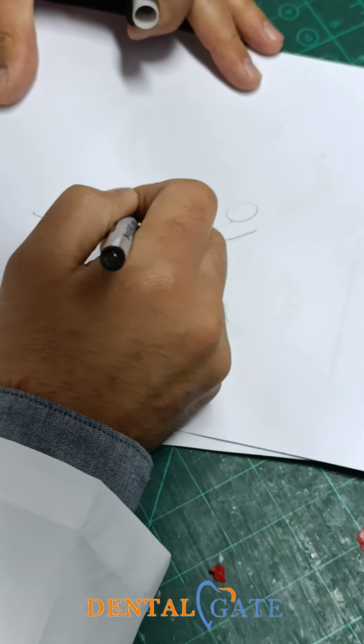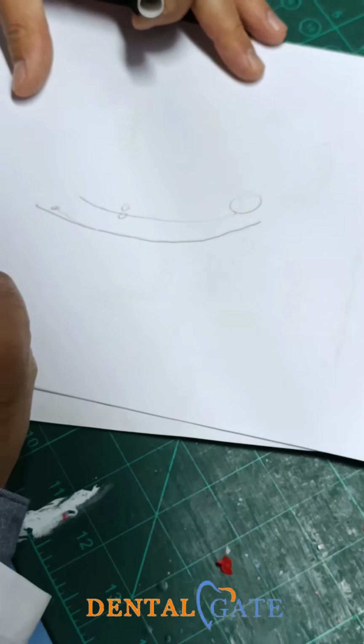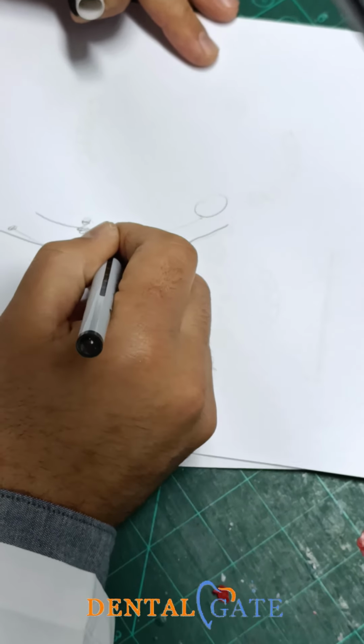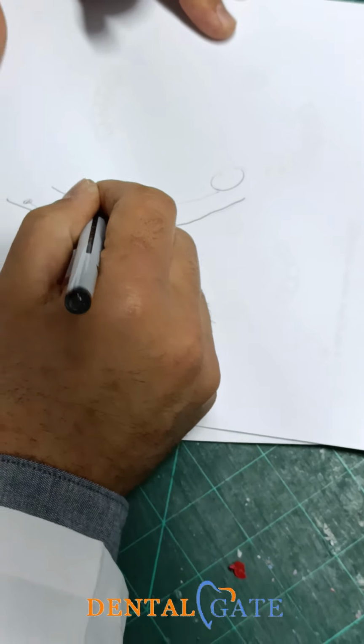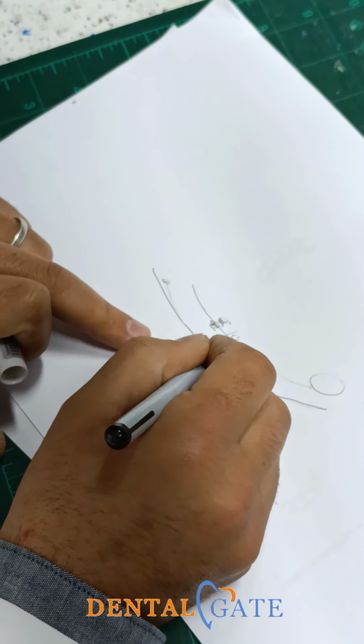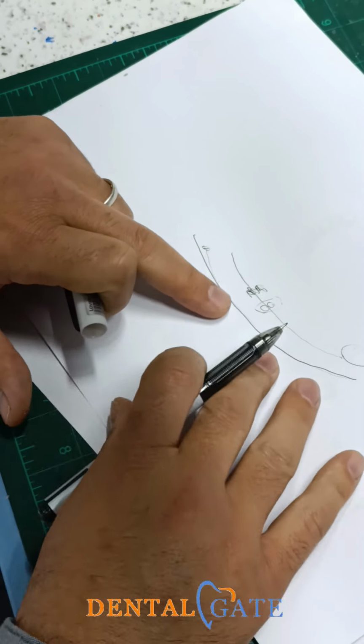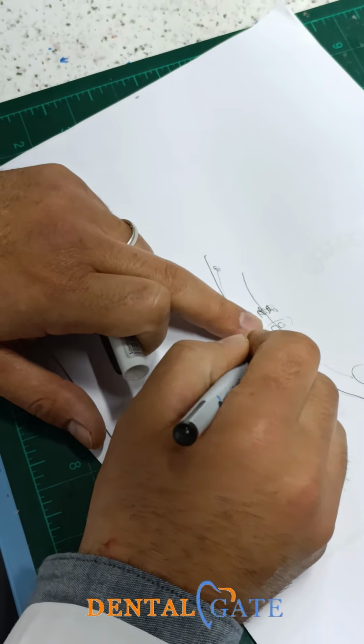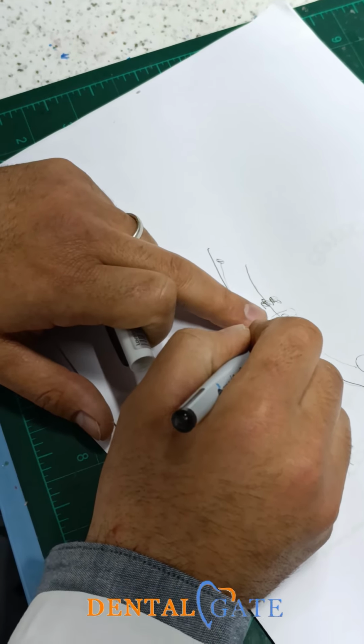So you can see the second premolar. Sorry, I will put it here. The second premolar will represent the horizontal one without any curve.